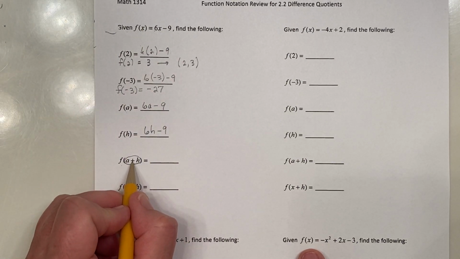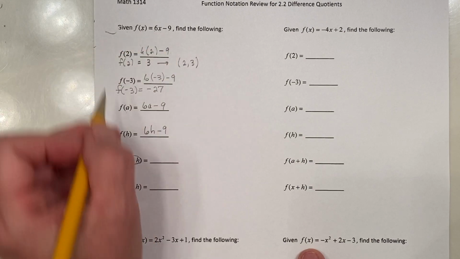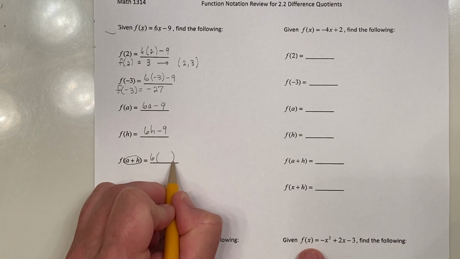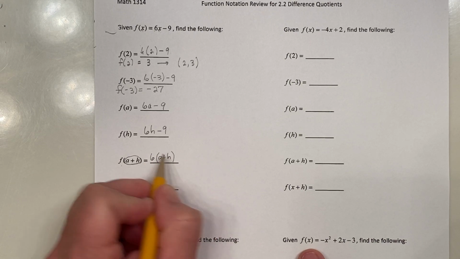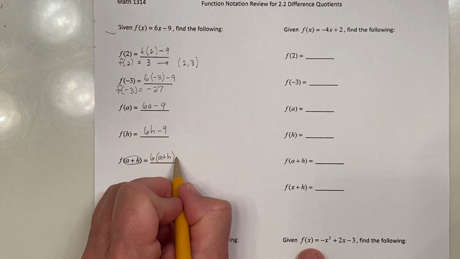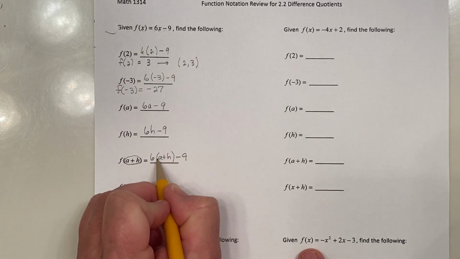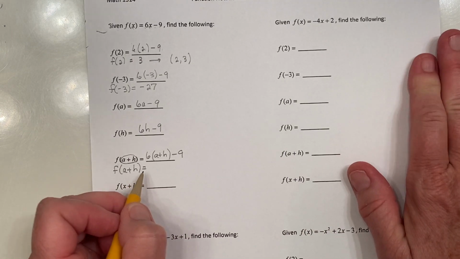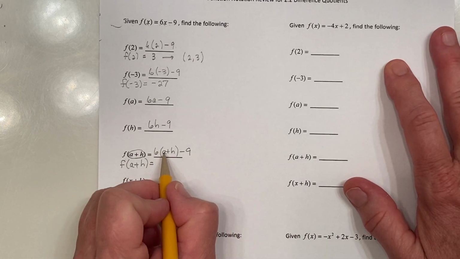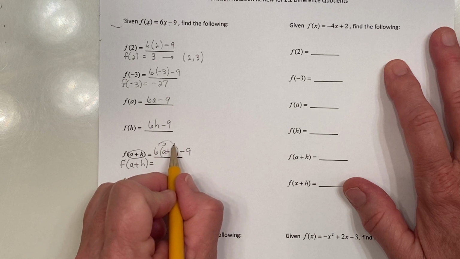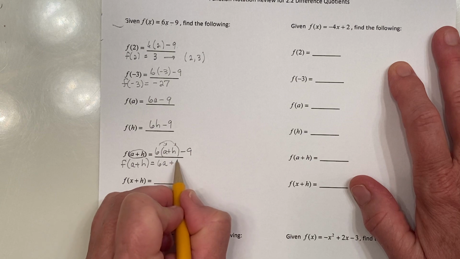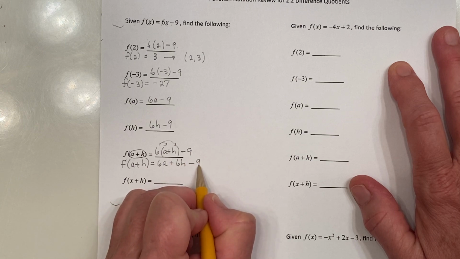So we have f evaluated at a plus h. So right here where this x is, in front of the 6, we've got to plug in a plus h. And I'm going to put that in parentheses. Now don't forget the minus 9 because it is part of the original problem. So think of this as your x value here. So rewriting this function notation. Now what could we do here? Well, I guess I could distribute the 6 inside this parentheses because that is implied multiplication. So I'd end up with 6a plus 6 times h, or 6h, and then don't forget the minus 9.